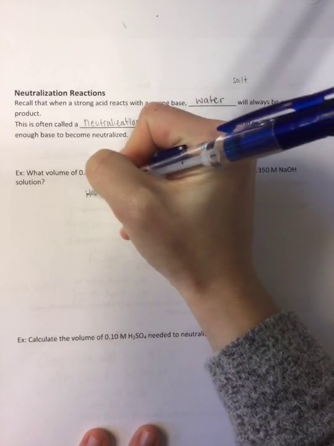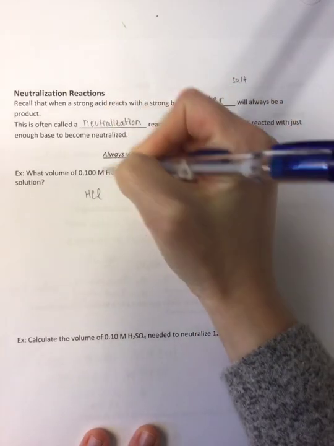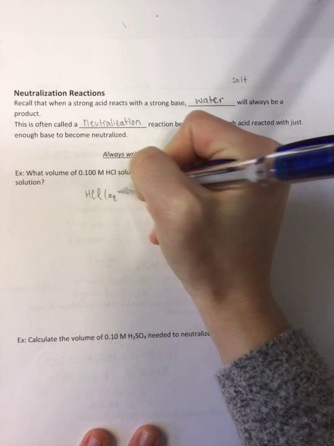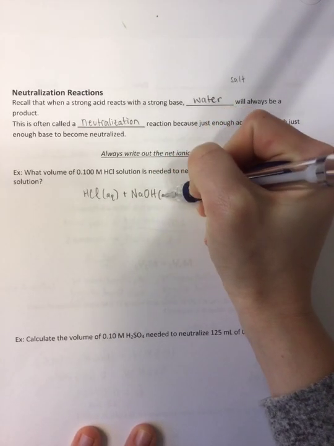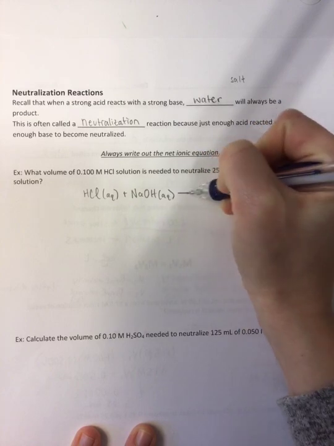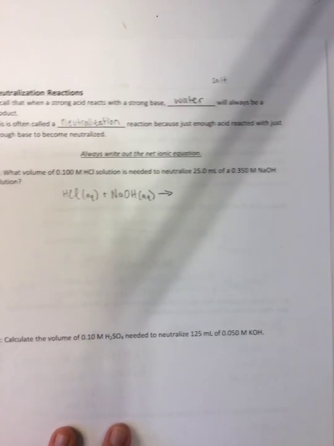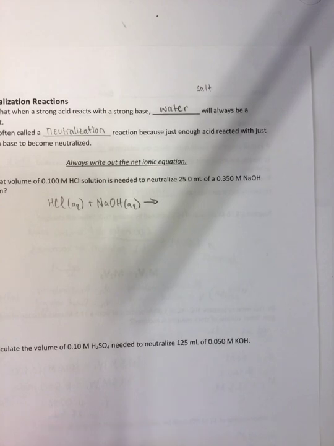So if I have HCl, and we'll be good students and write out the states, reacts with NaOH, we've got to think about what the products are going to be. So this is where you got to think back to that Unit 4.